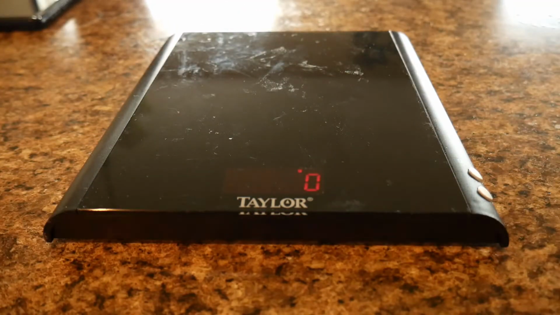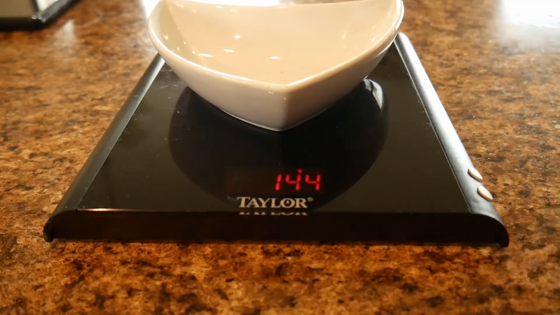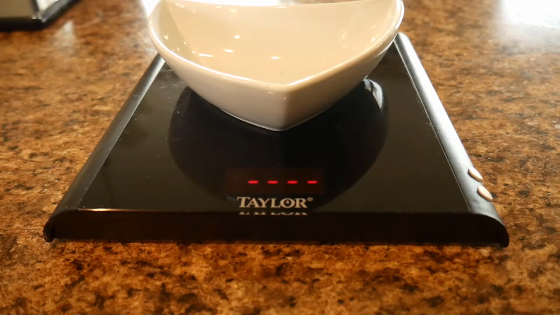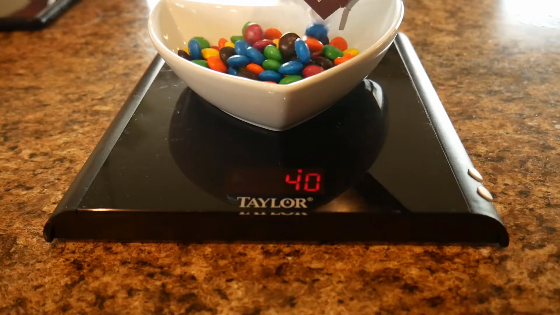So I've got a food scale. Now granted, this is not as precise as our chem lab scales are, but for now it will have to do. So we're going to put a dish on here first, and we're going to zero our scale so we can put these M&Ms in there and they don't go all over the place. So let's pour them in, see what we get.